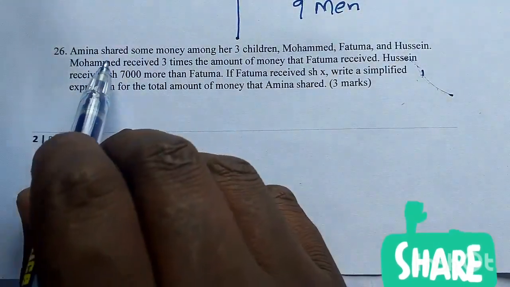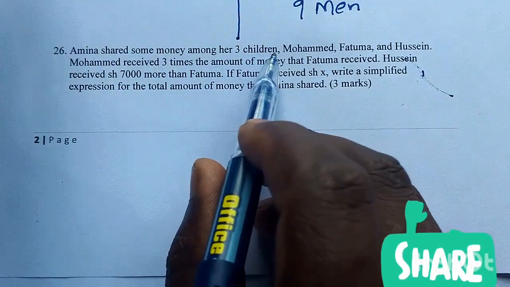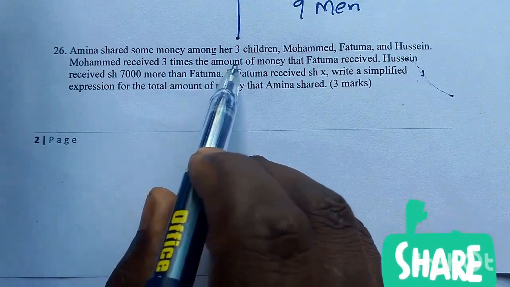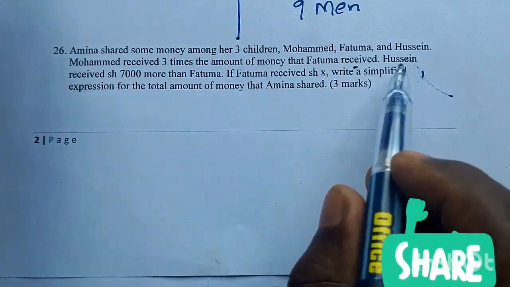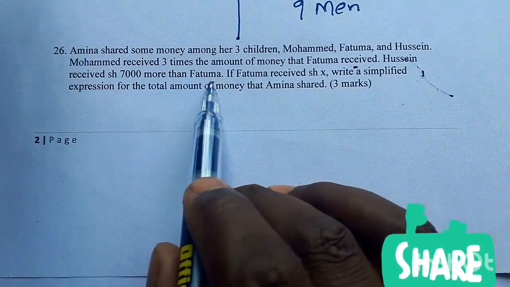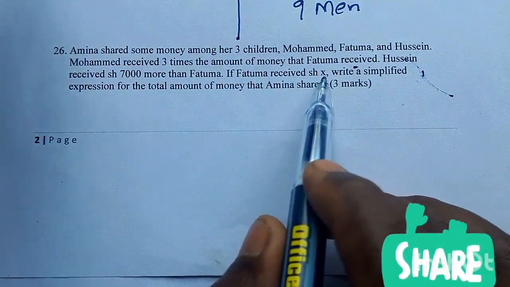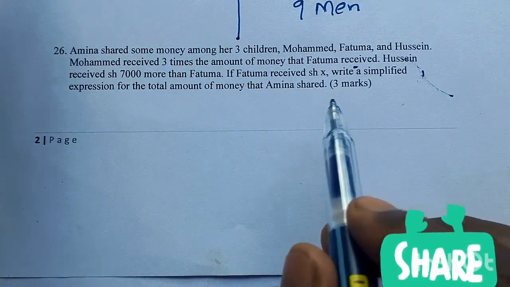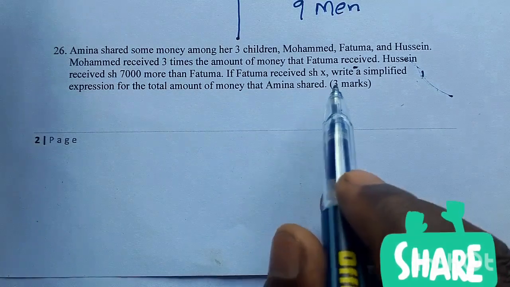Amina shared some money among her 3 children, Muhammad, Fatuma, and Hussein. Muhammad received 3 times the amount of money that Fatuma received. Hussein received 7,000 more than Fatuma. If Fatuma received Kenya shillings X, write a simplified expression of the total amount of money that Amina shared.